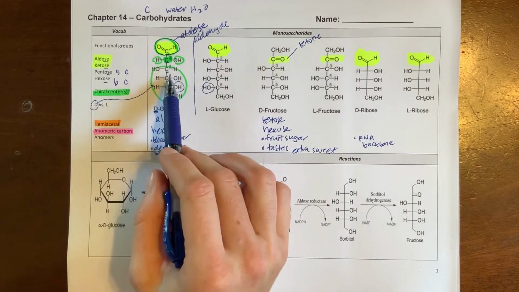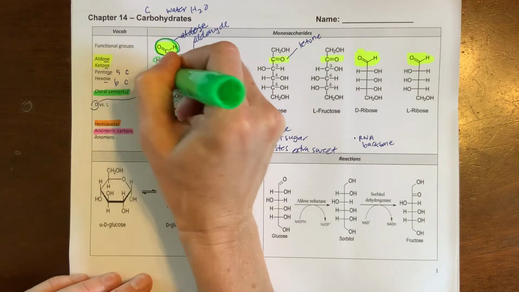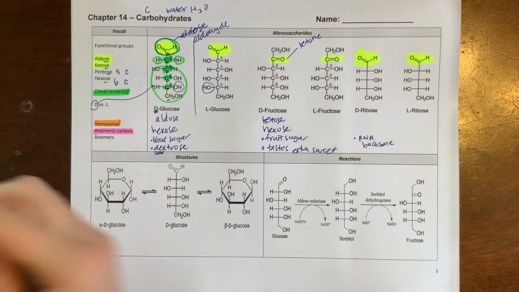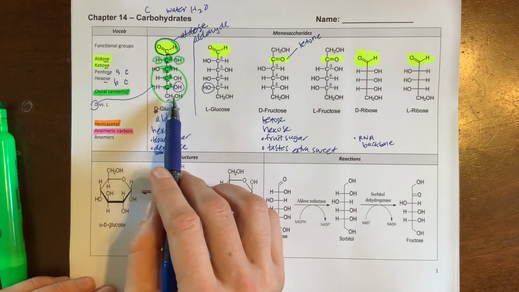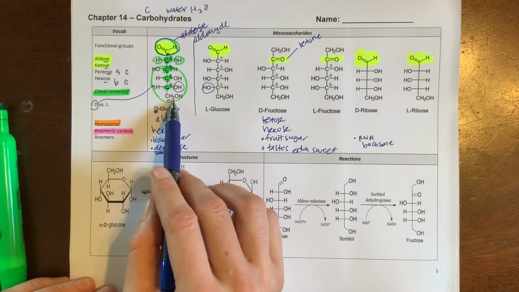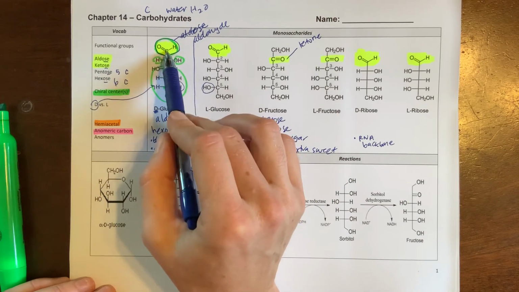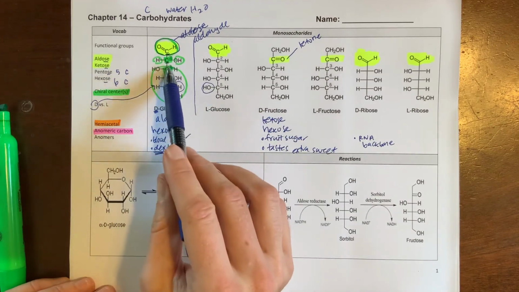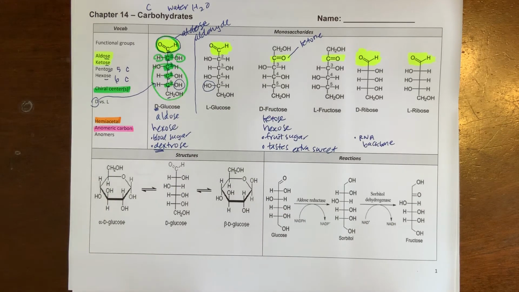And you can work your way down all 6 of these, and you would find that these middle 4 were also chiral centers. Down here at the bottom, this carbon's attached to 2 hydrogens, so that can't be a chiral center because it's got a duplicate. And up here, this carbon is only attached to 3 different groups, so it also can't be chiral. So in glucose, I have 4 chiral centers. It's definitely a chiral molecule.